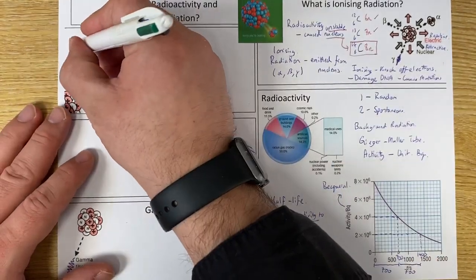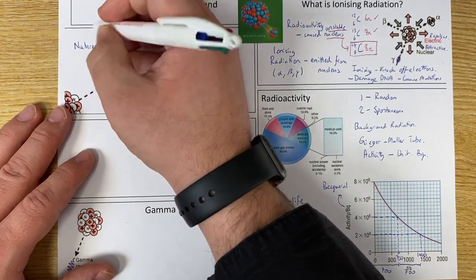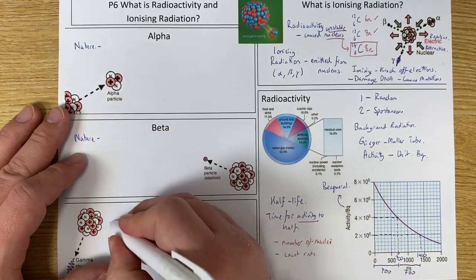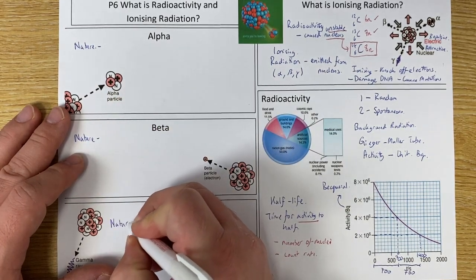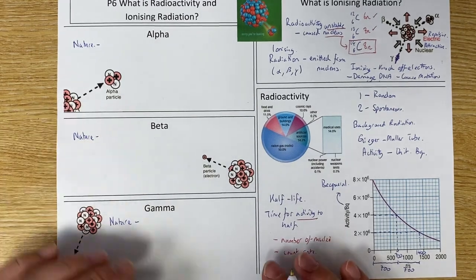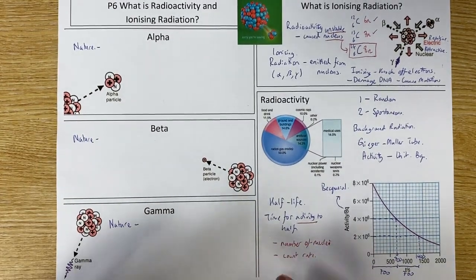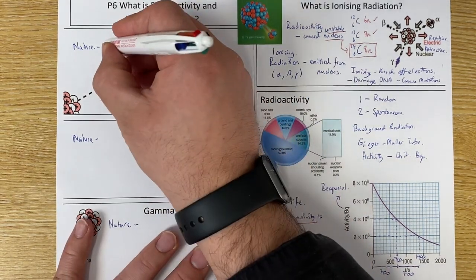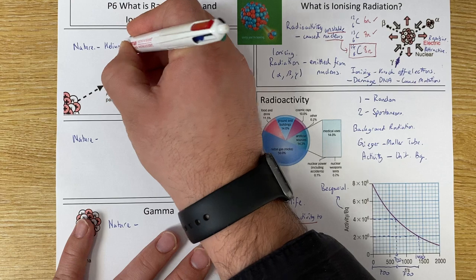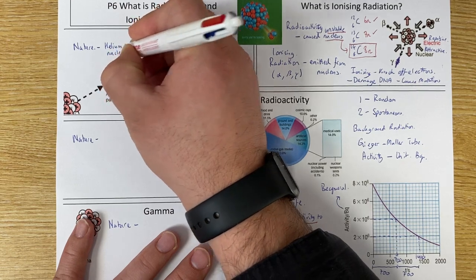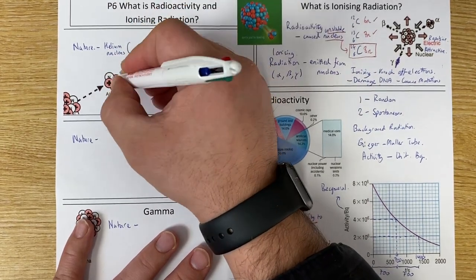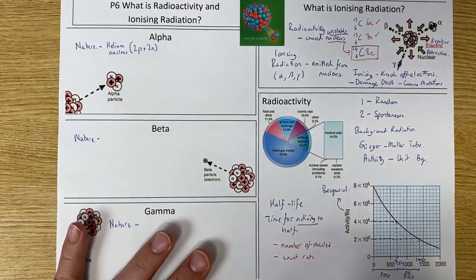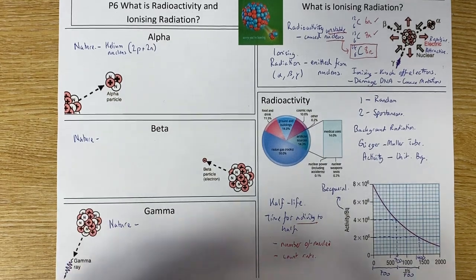Right, so the first thing that you need to know about all of them is what is their nature. This throws people in your exam, because people get confused by what it means by nature. Nature is just a fancy way of saying what is it, like what actually is it. So an alpha particle is a helium nucleus. That's what it's actually made of, and that means you can see in this diagram it's made of 2 protons and 2 neutrons. It's what it consists of.